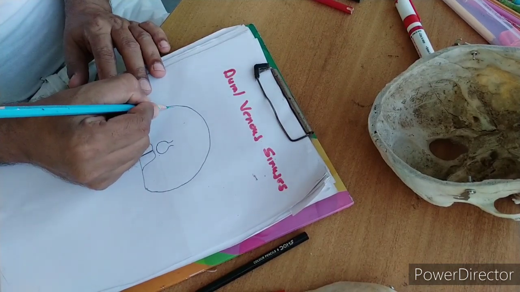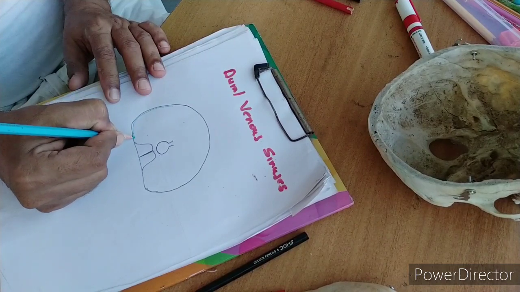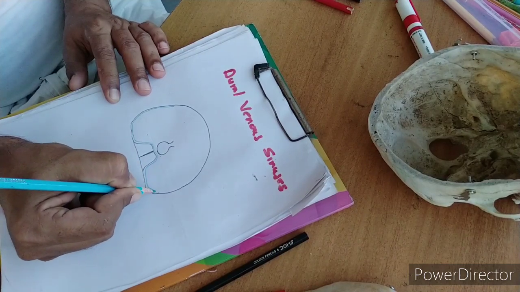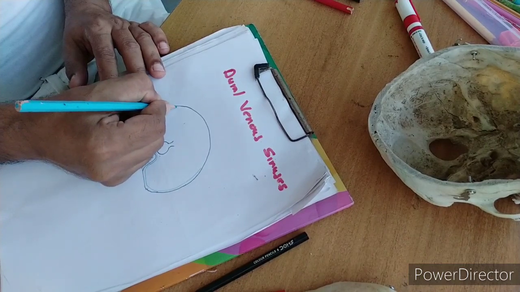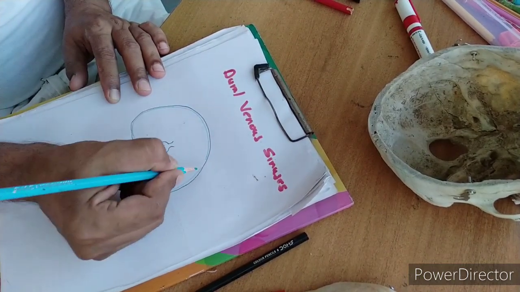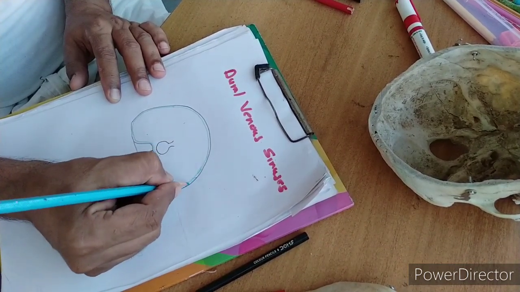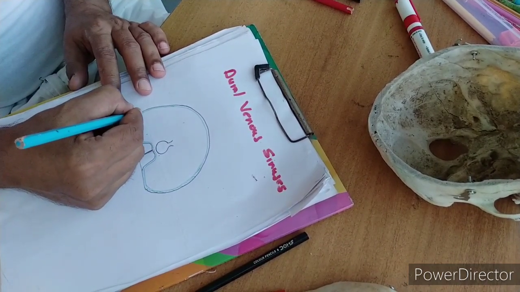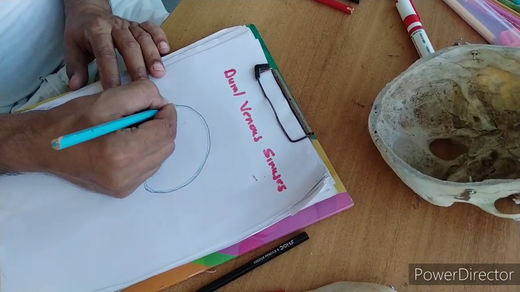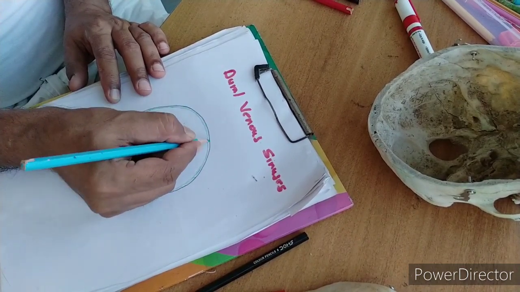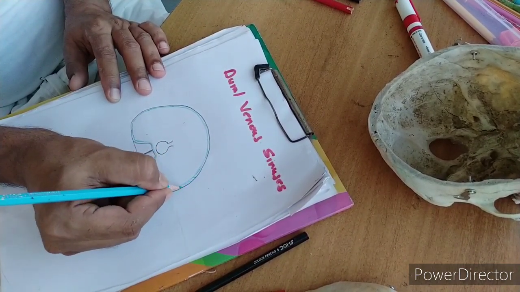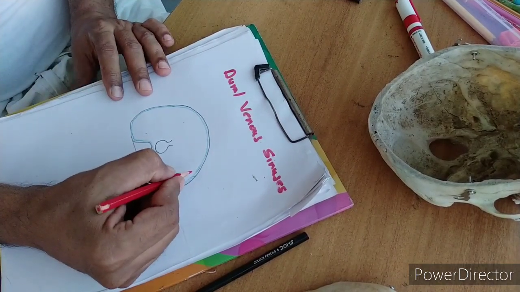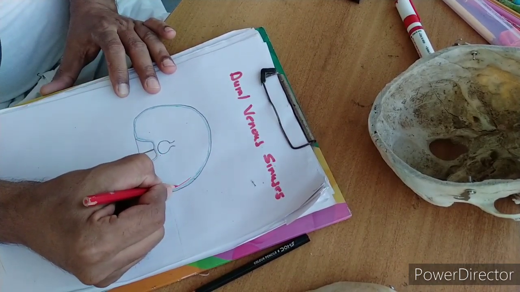Now look here. The cranial vault and the base are lined by the endosteal layer, and this endosteal layer adheres to the bone. This is the sky blue color, here is the endosteal layer, tightly adhered with the bone. It is difficult to separate, especially at the base. It can be separated with slight resistance from the calvaria, but it is difficult to separate from the base. Now this is the other layer, the red color.